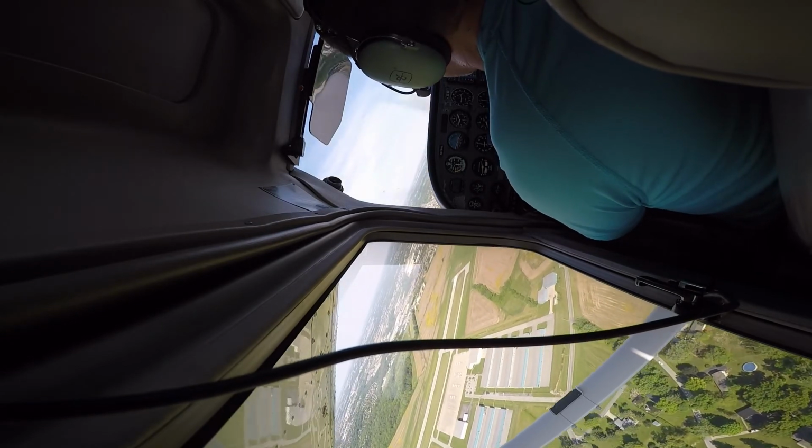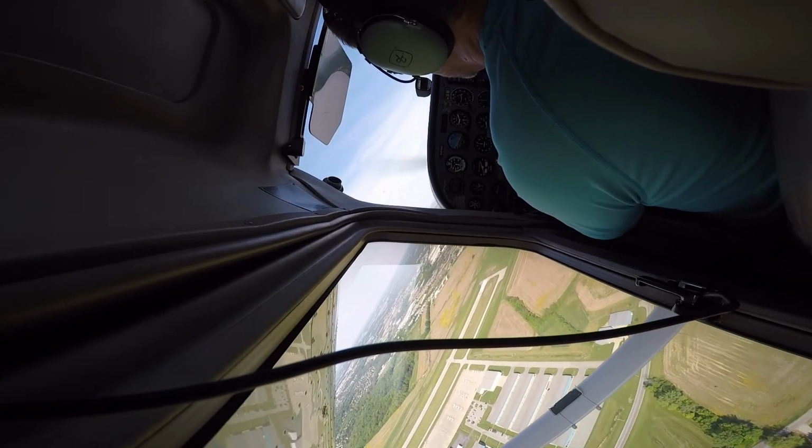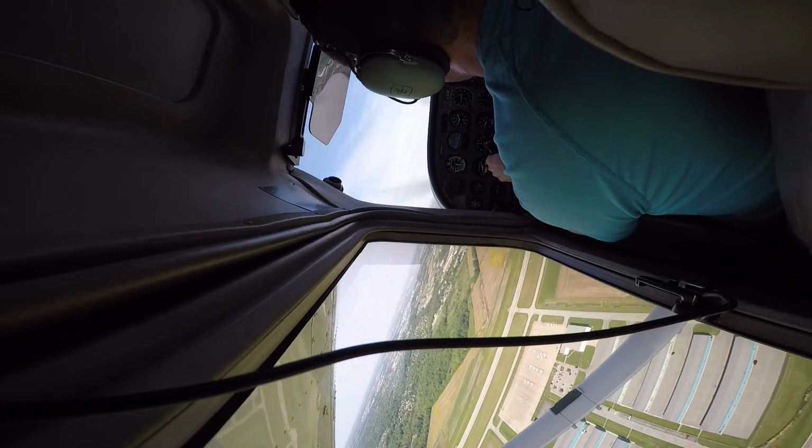Alright, so now we can slow her down to 2,000 RPM. That'll help you kind of stay with the airplane a little bit.